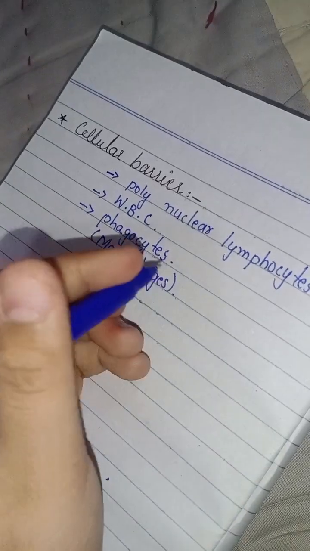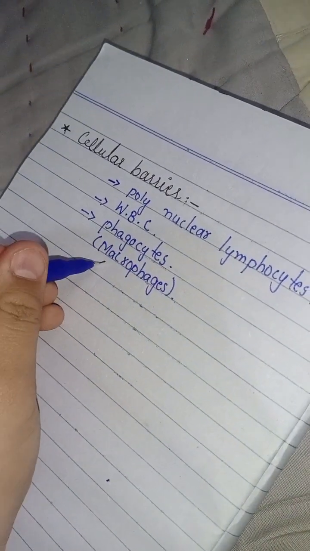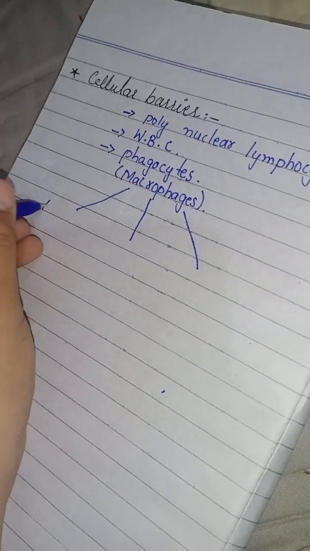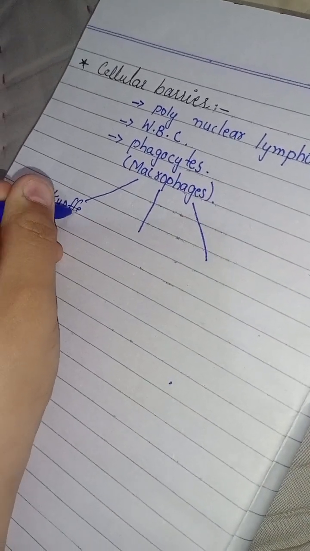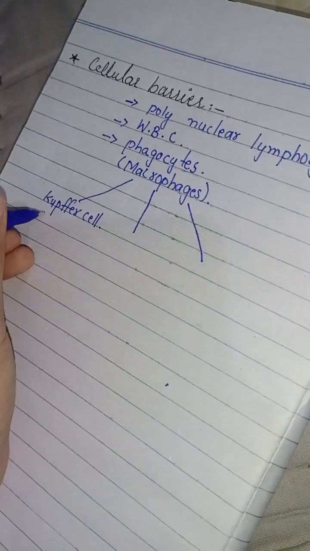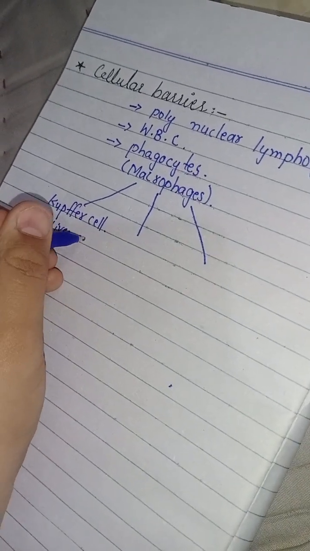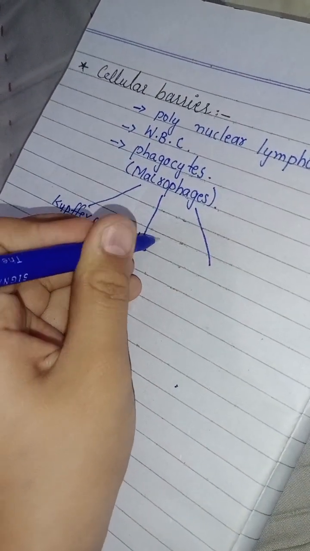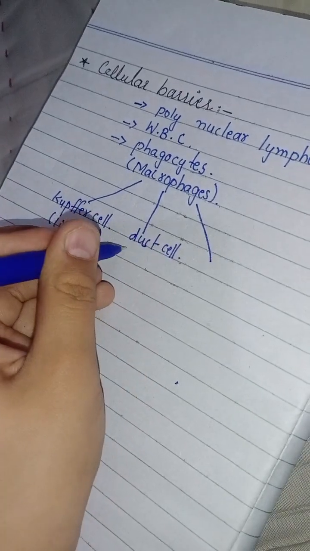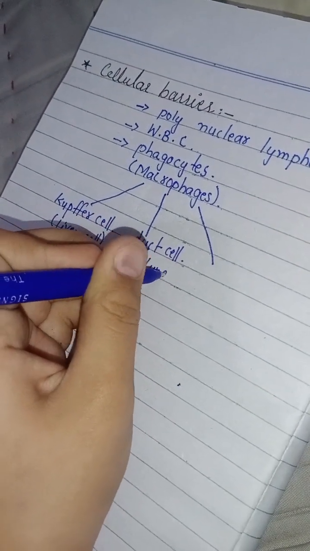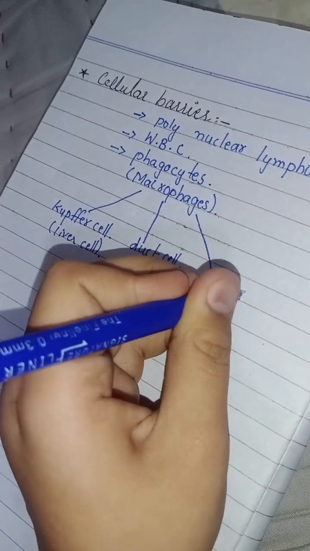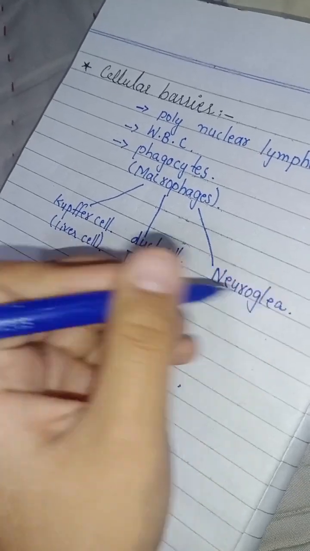Now phagocytes divide into three. Number one is Kupffer cells, in the liver. Second is dust cells, in the lungs. Number third is neuroglia, in the nervous system.